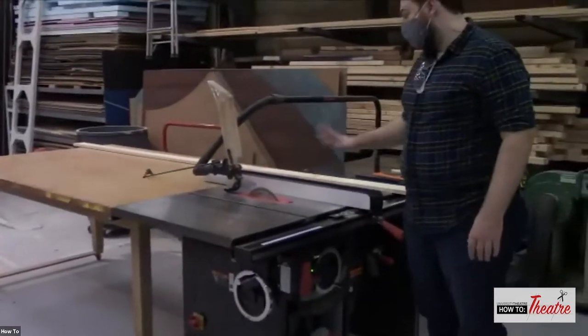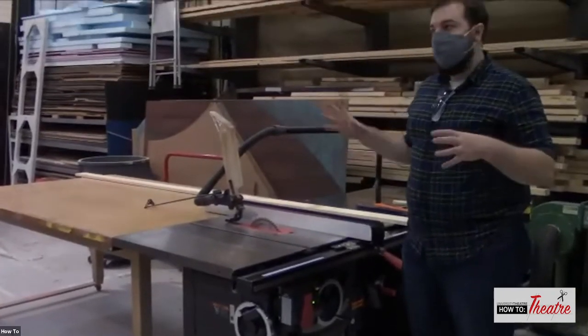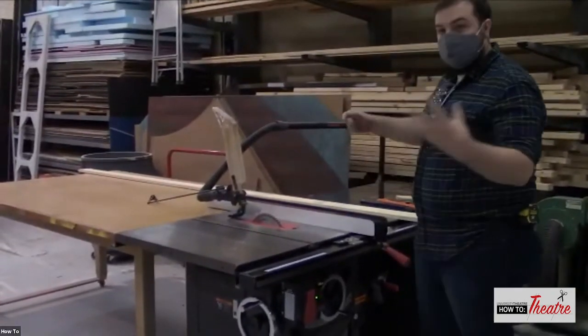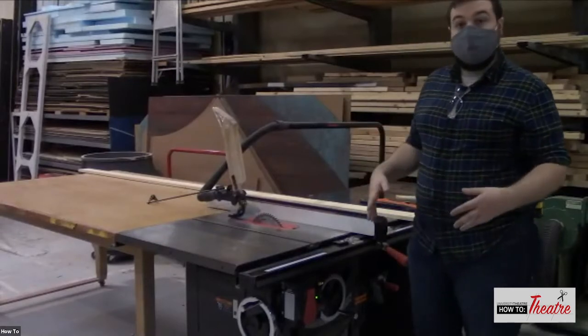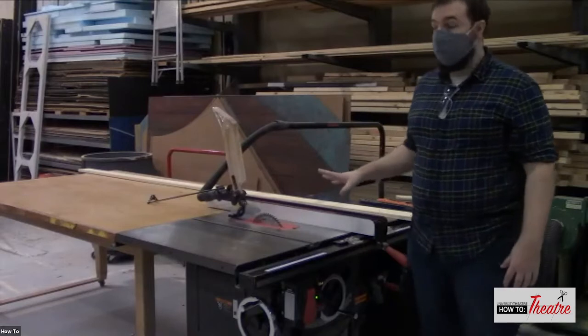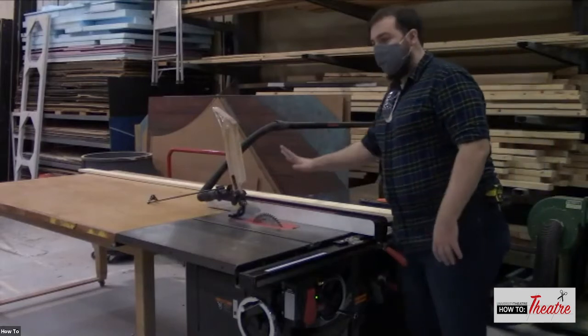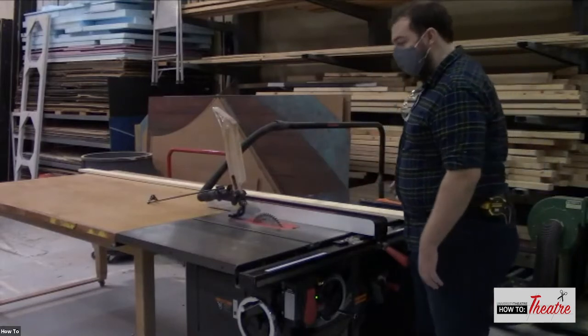So make sure that your fingers are away from the blade, that your hair is tied back if you have long hair, that you don't have dangly jewelry or clothing, anything that can get caught up in the blade, because it can be very detrimental to you and to it.